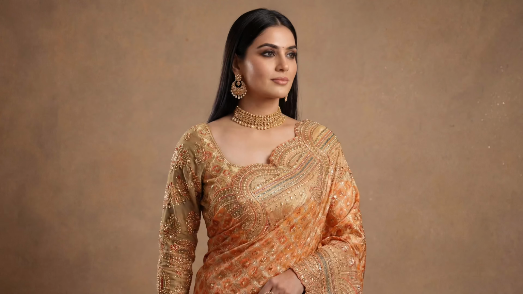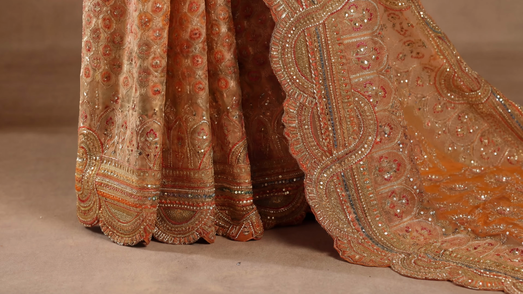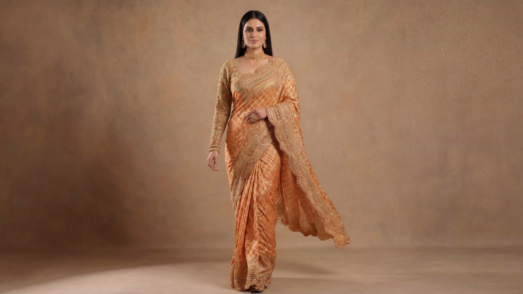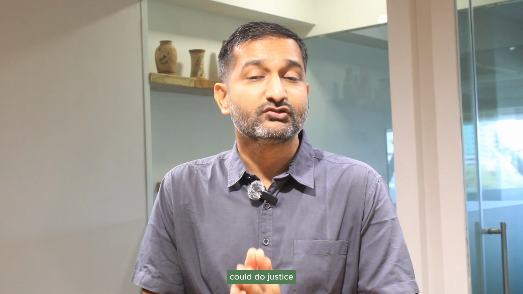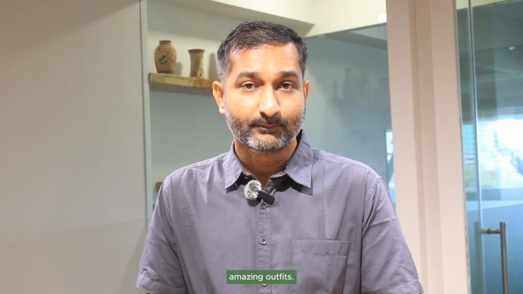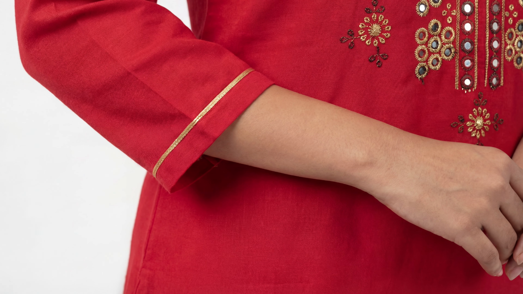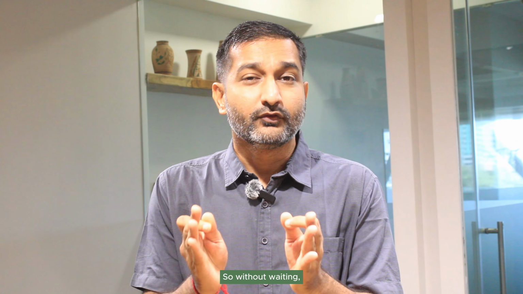So if you want to take photography and videography of these heavy, extensive work outfits, the AI model has to be sharp. So far, none of the AI models could do justice to these amazing outfits. So in today's video, I am coming up with a tool that does perfect justice to this amazing cloth with all the details. So without waiting, just go to the tool and see how it is generating amazing videography and photography of Indian women's outfits.